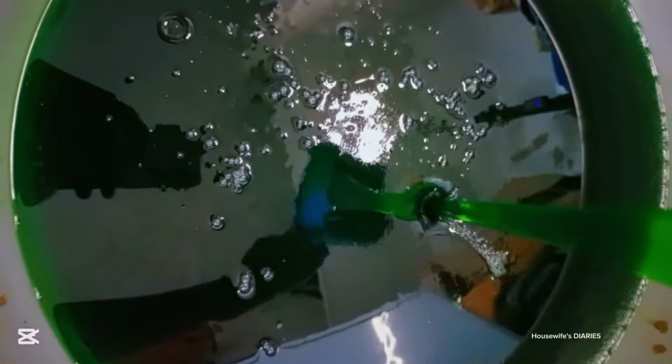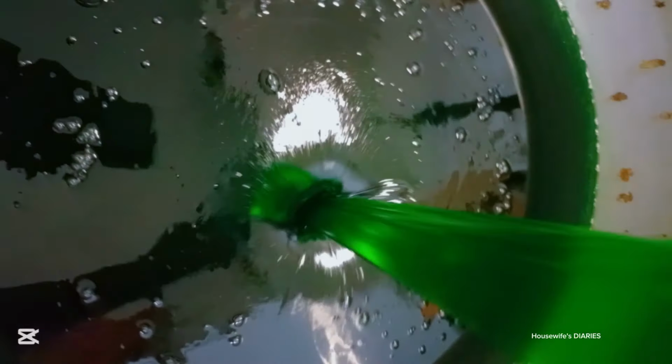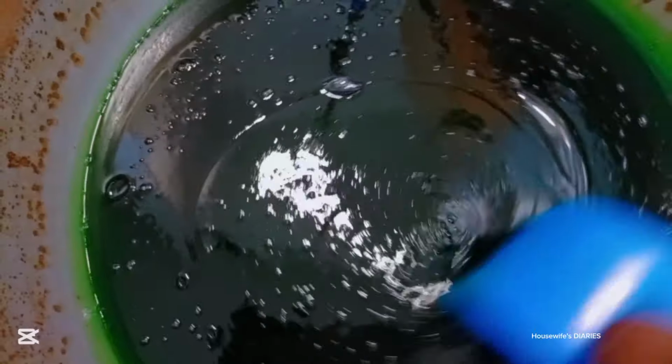So that is it. So this is past 24 hours, the next day, and this is how our soap is looking. This is the consistency that it is giving and everything. This is how it is looking, guys. Take a look at our soap. It's very thick, it's very fine. The consistency is very, very okay.